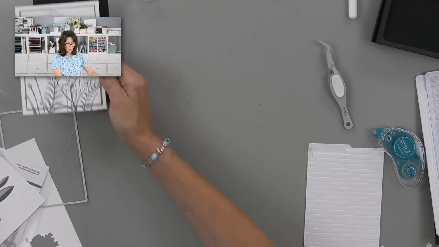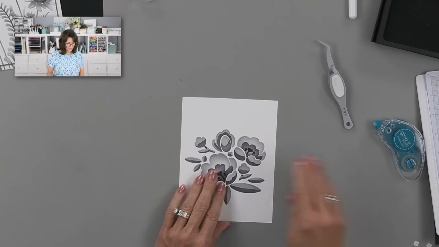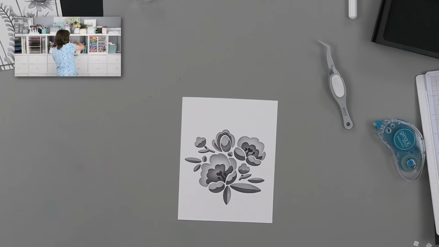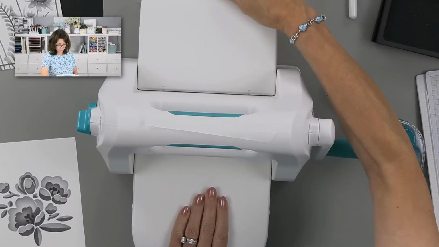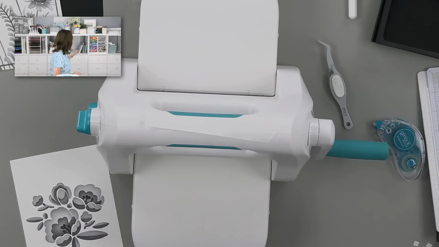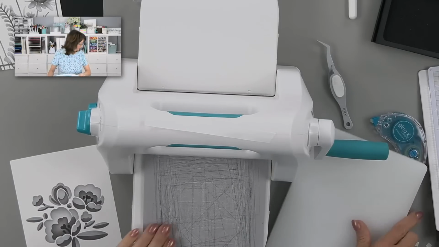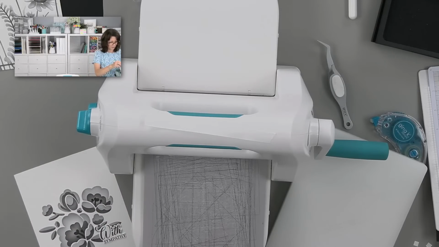All right, so we'll do a quick layout on this one too. And I think I'll do Master Layouts 2 on this one, so we have a little bit of a wider border. Oh, it's so crooked on the screen. Sorry about that. So let me grab Master Layouts 2, and we'll do the With Sympathy for this one.